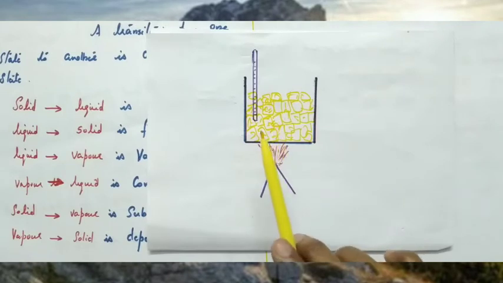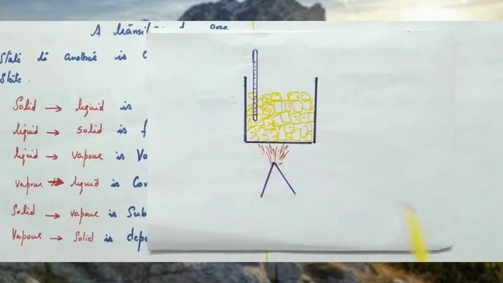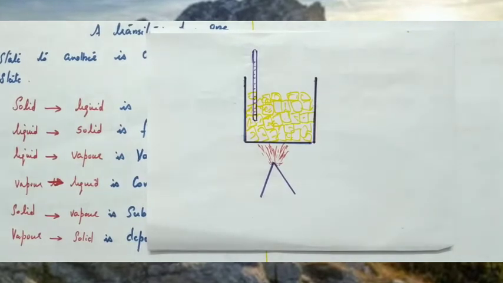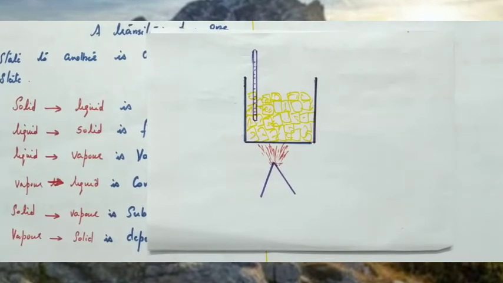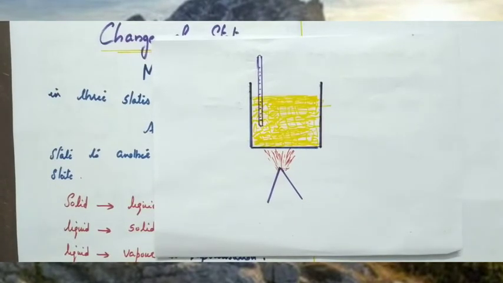So this is the experiment. During the change of state, there is no change in temperature. Here the heat supplied is being utilized in changing the state from solid state, that is ice, to liquid state, that is water. After the whole amount of ice gets converted into water, if you continue further heating, we can see that the temperature begins to rise.